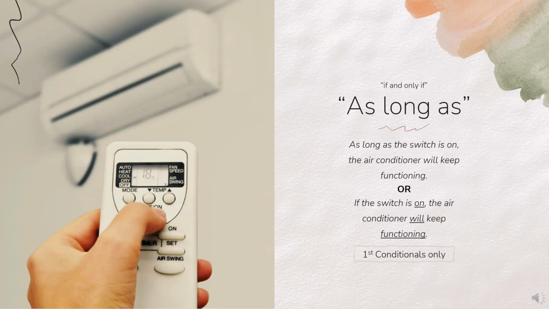The last alternative for if that we've chosen is as long as, which also means if and only if. For example, as long as the switch is on, the air conditioner will keep functioning. Or if we rephrase it, if the switch is on, the air conditioner will keep functioning. This phrase can be used for first conditionals only because as long as is a time expression that is used to describe present and future events, which also means that you can't use past tense when there's as long as in a sentence.